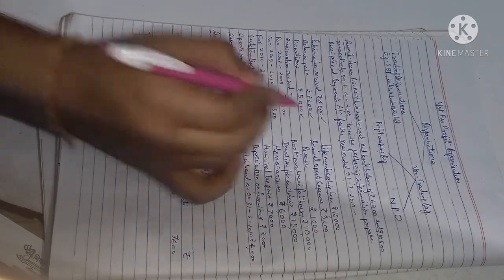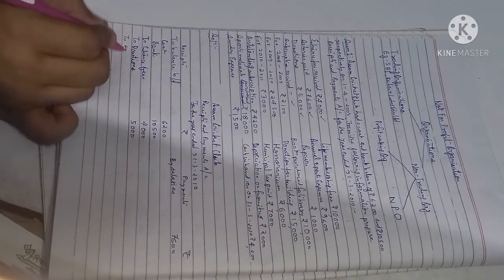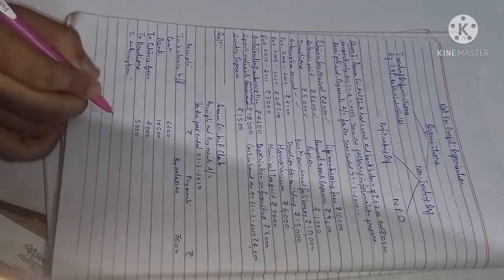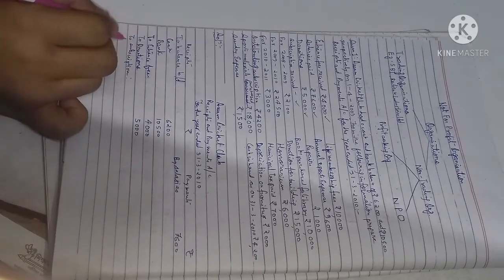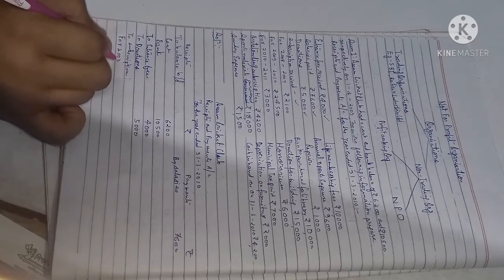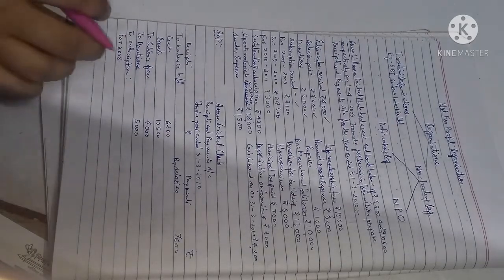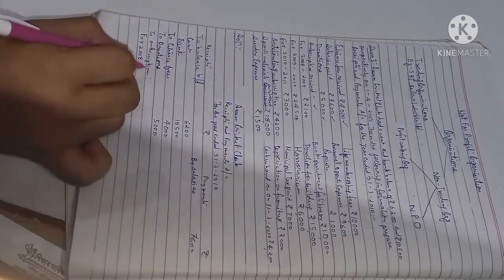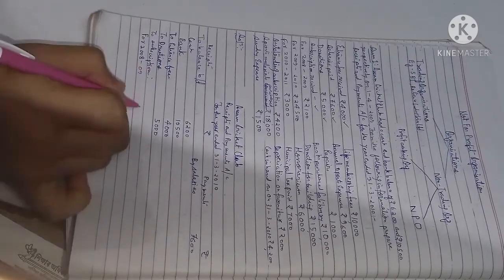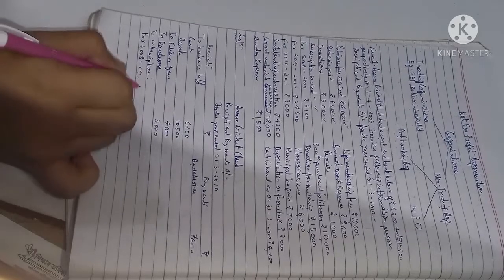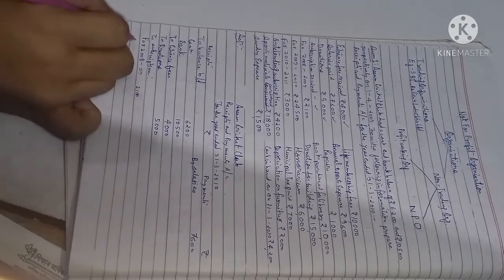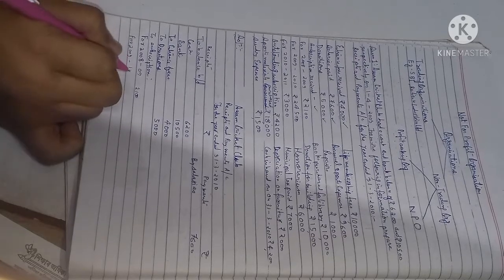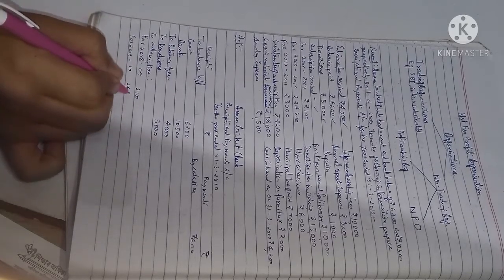Subscription received means income. To subscription, for 2008-2009, 2,100. For 2009-2010, 24,500.